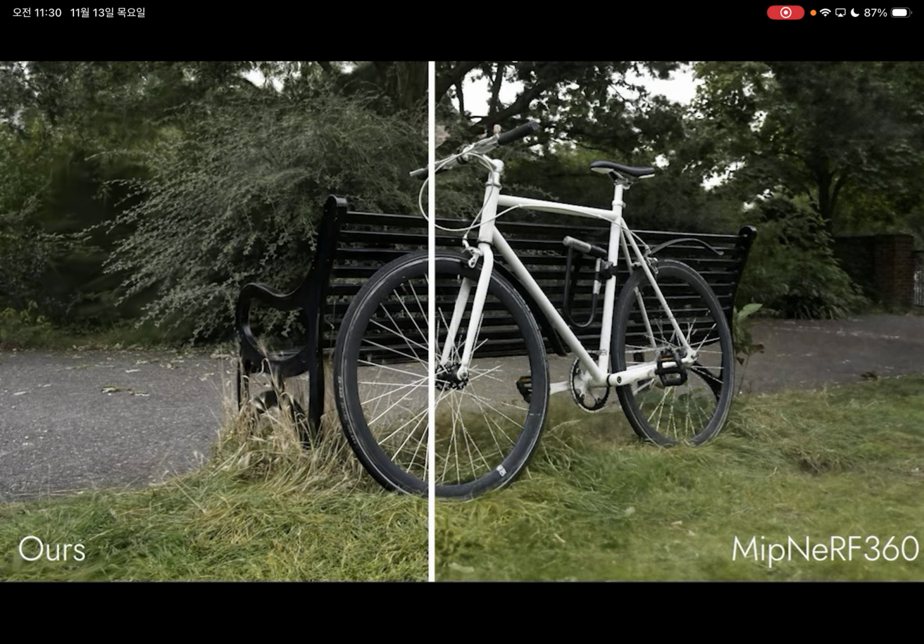As you can see, many details are missing. Gaussian splatting gives quite a good result here, but the texture is very blurry, right? Very blurry. Details are missing.